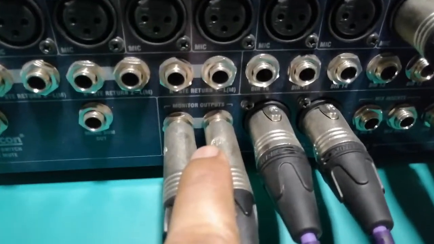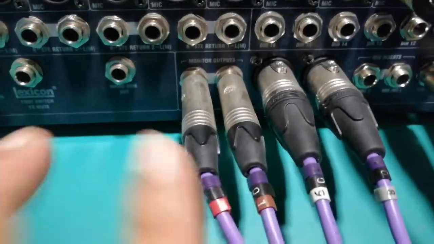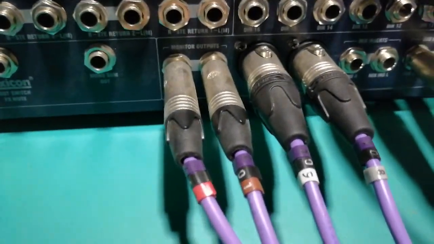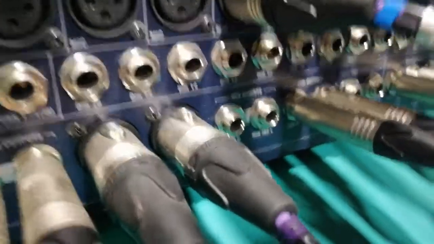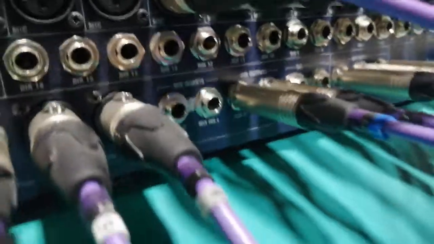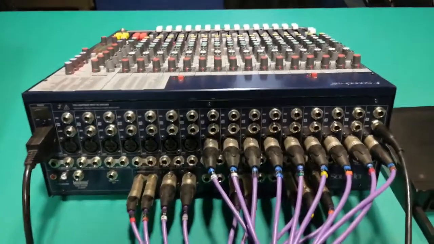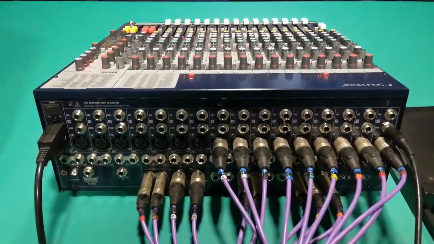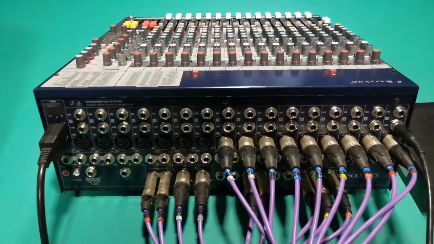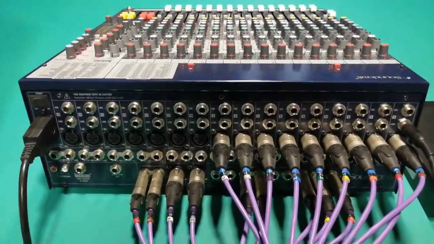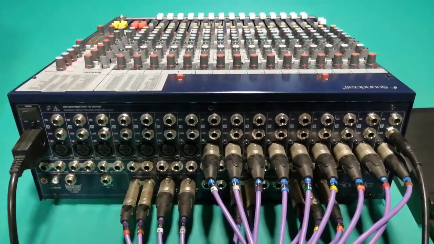You can group channels and send them out through various types of outputs. Below also, you have different types of outputs. So this is a basic IO, input output panel for an audio mixer.